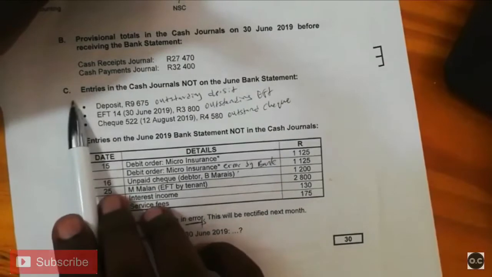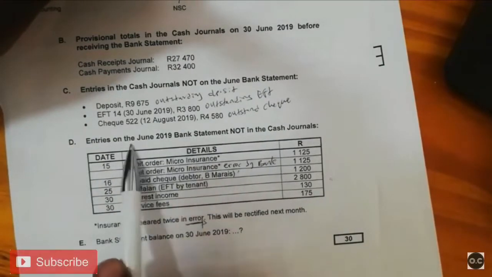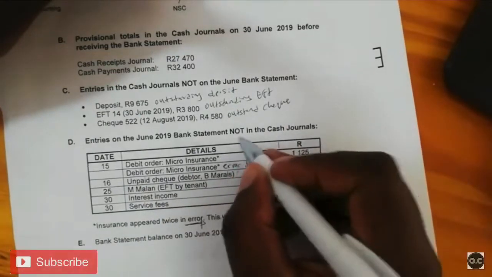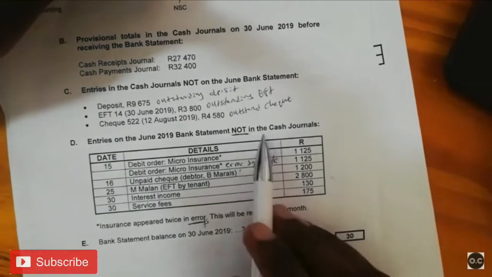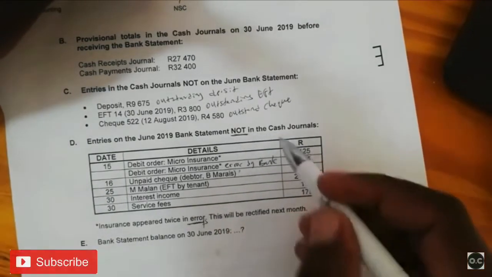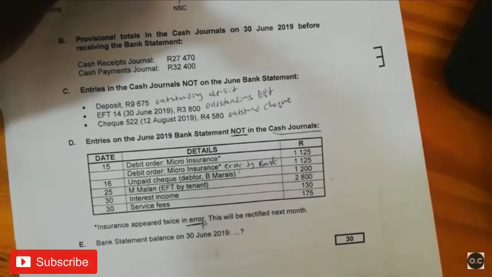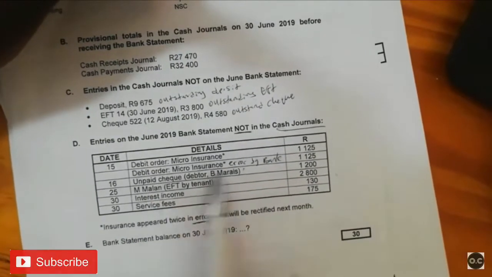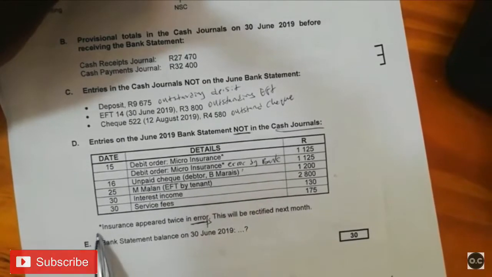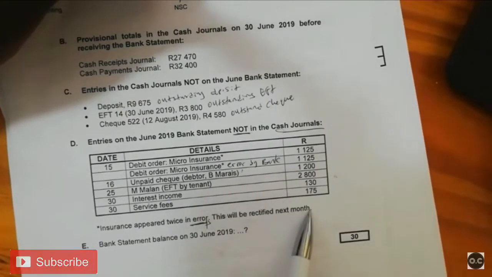If you look at D, entries in the bank statement on the June bank statement but not in the cash journals. They even make it so big for you to see that this does not appear in the cash journals. These are the things that should be appearing in the cash journals, right? So you've got all these things. You've got a debit order, and then it appears twice, right? And then they give you information here to say that insurance appeared twice in error. This will be rectified next month.